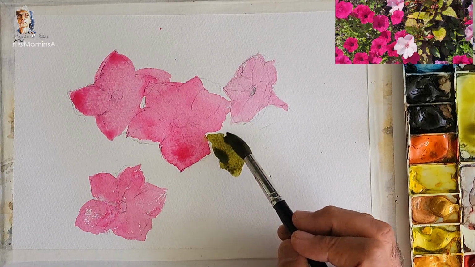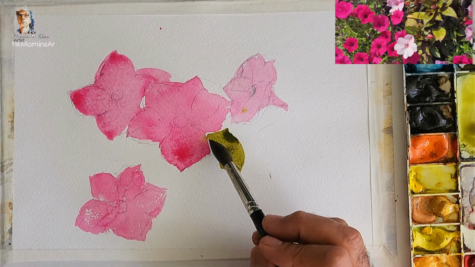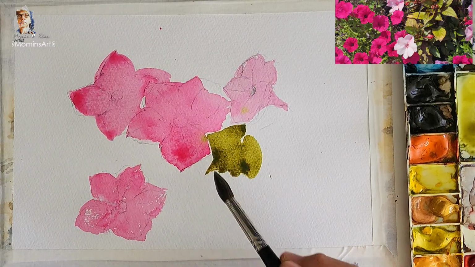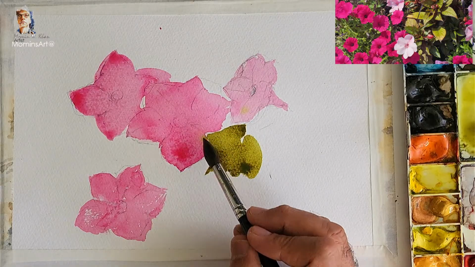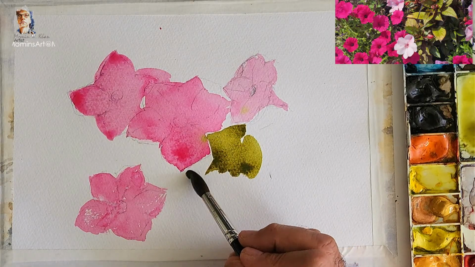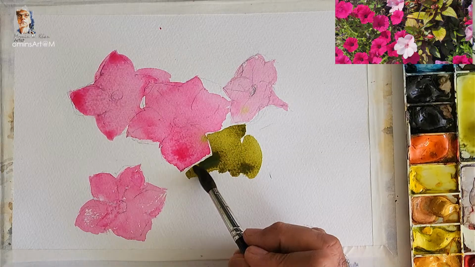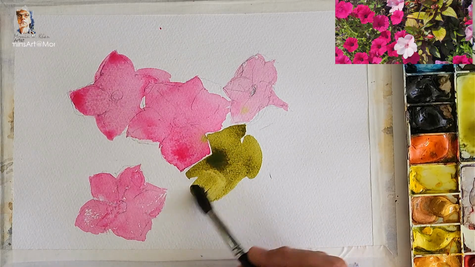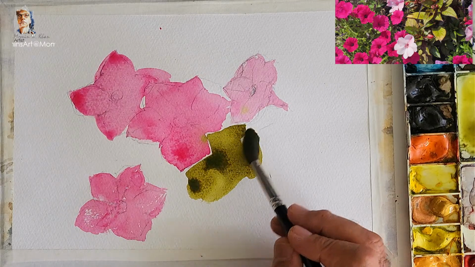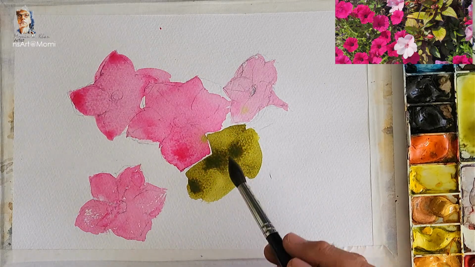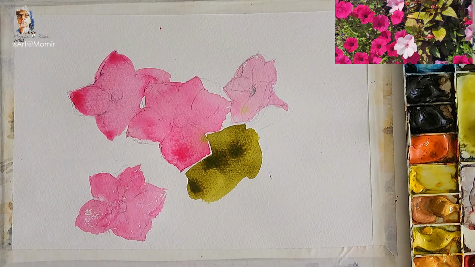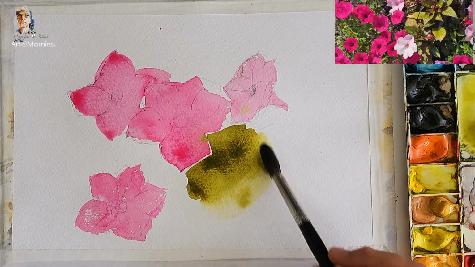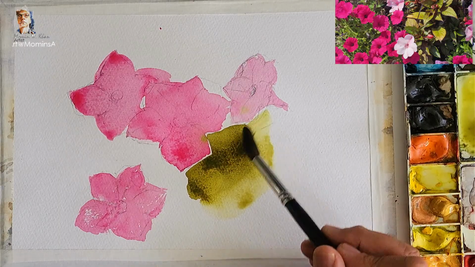Now see that wet into wet, if you start working right away in your painting, then this color will start bleeding into the pink color, and you're going to lose the vibrancy of the pink color. So if you are more comfortable working with the cutting and everything, then it's fine. But I would recommend, let me make this wash soft, because I don't have to worry about it later on.